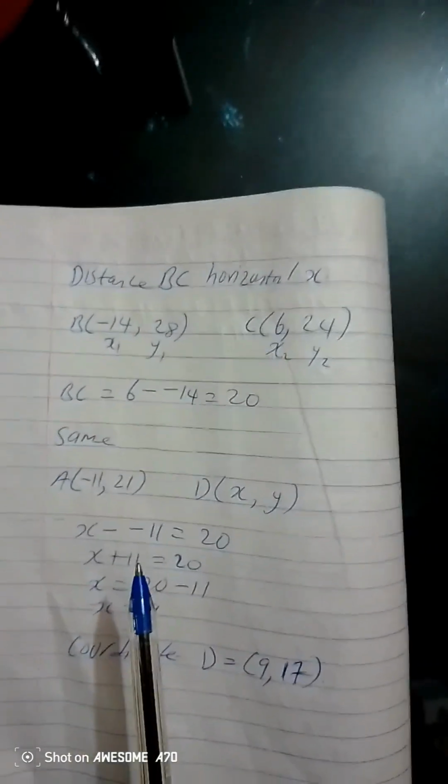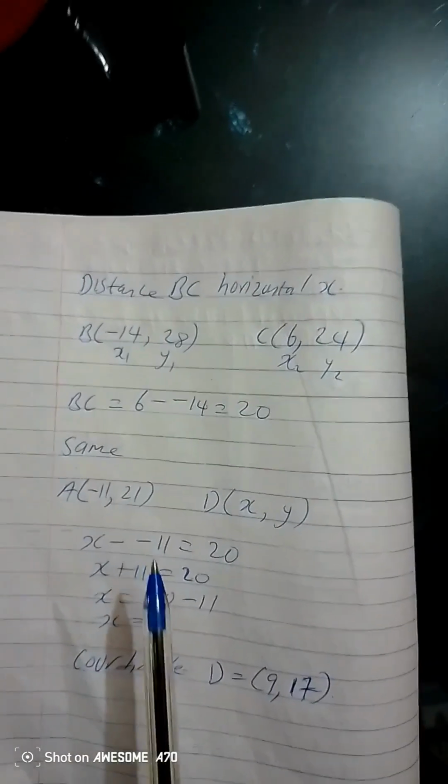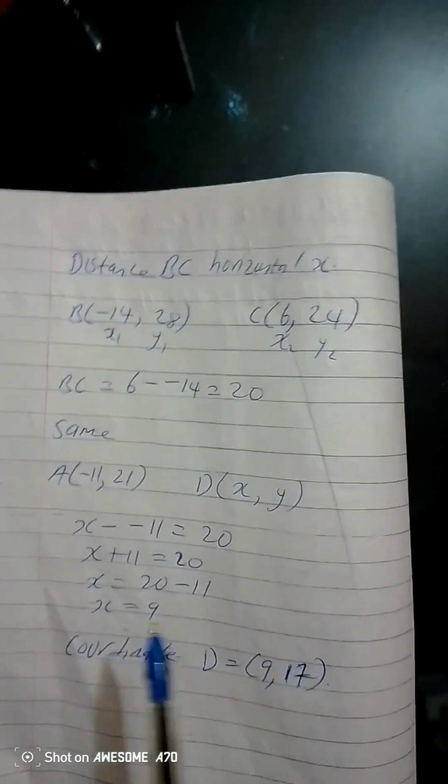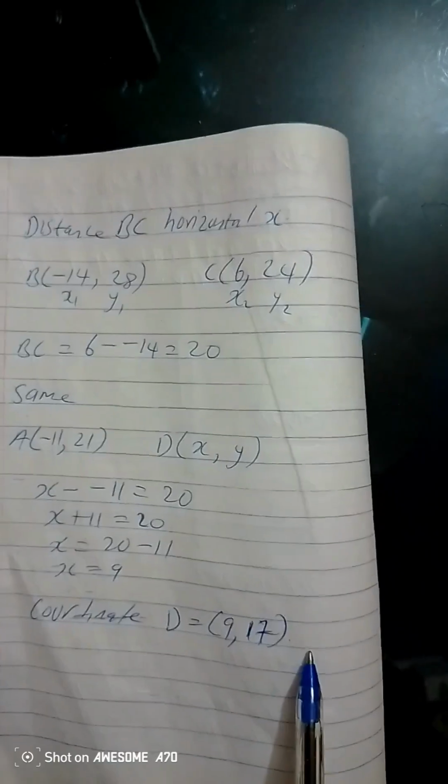So x plus 11 equals 20. Move the 11 here, that will give us 9. So the x is 9, and the y will be 17 as we got before.